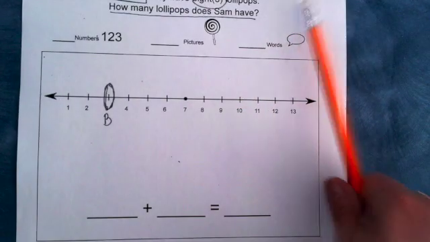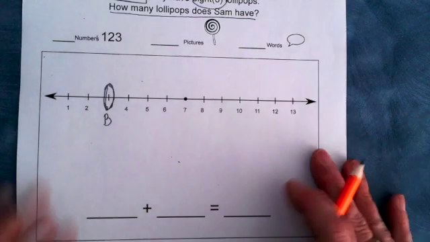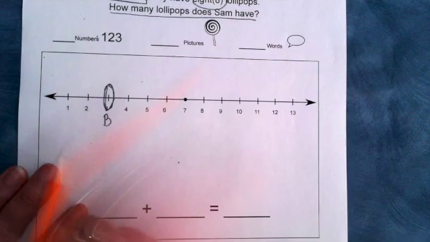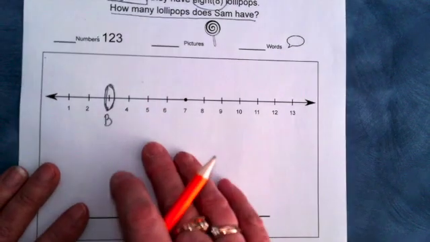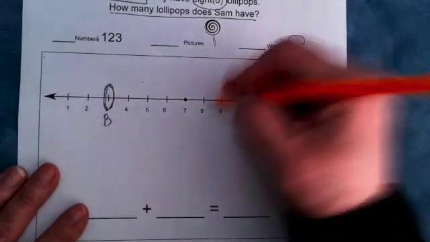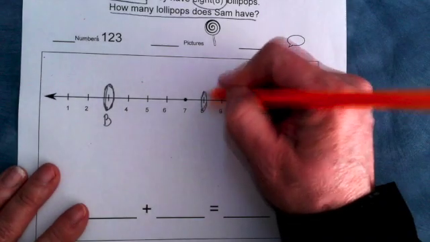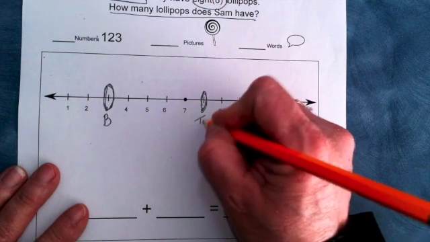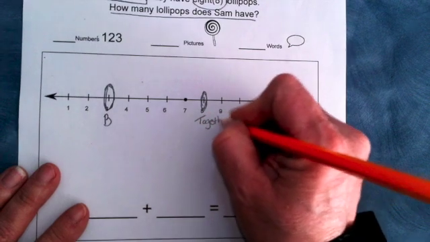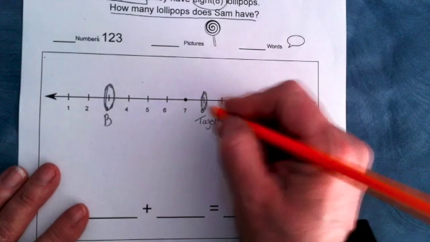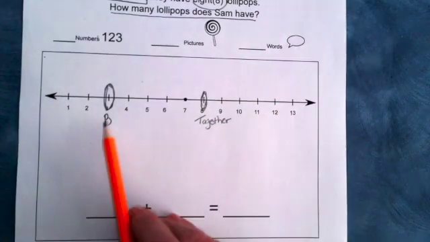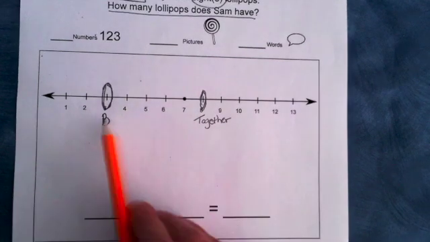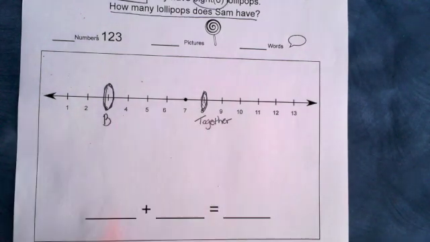Sam also has some, but we don't know how many Sam has. But together at the end they have 8. So I'm going to put another circle right here and write together, because they're going to be there together. We have to find out how many is in between 3 and 8 to get our answer.